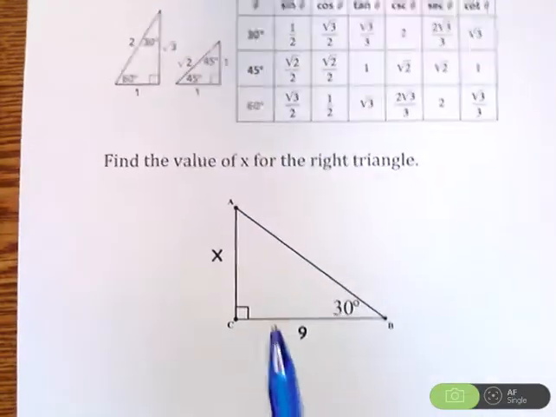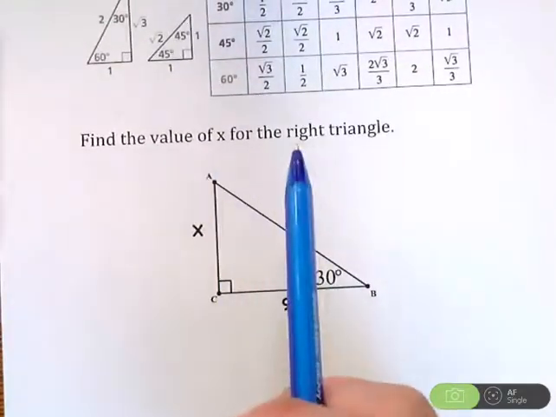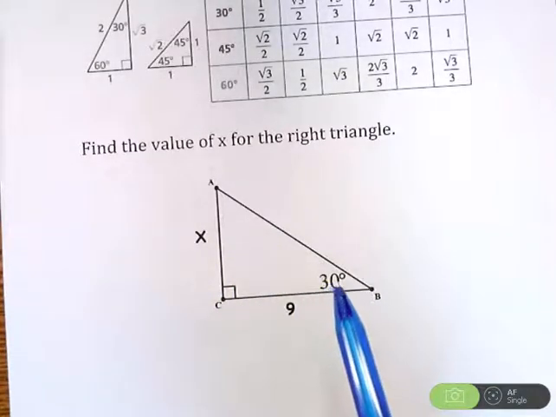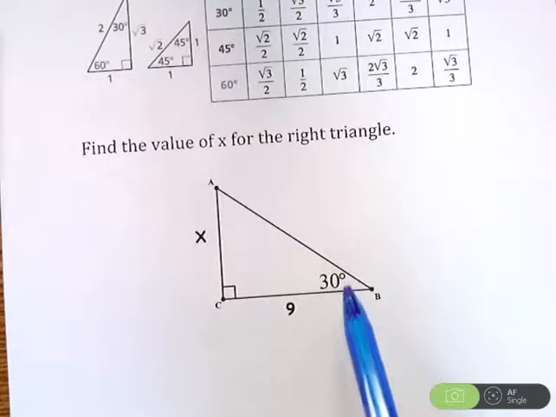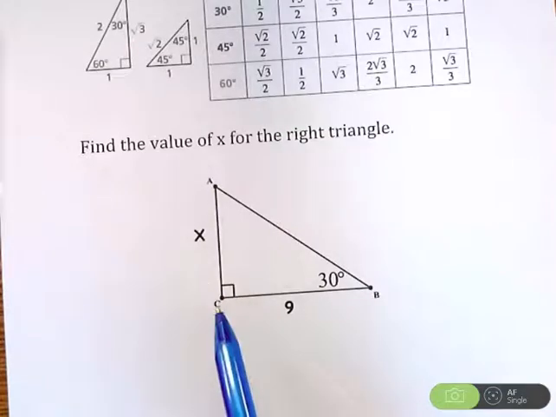The first problem I want to start with is: find the value of x for the right triangle. So I have a right triangle here. It looks like this angle measure B down here is 30 degrees. We have a side length of 9, and another side length of x.